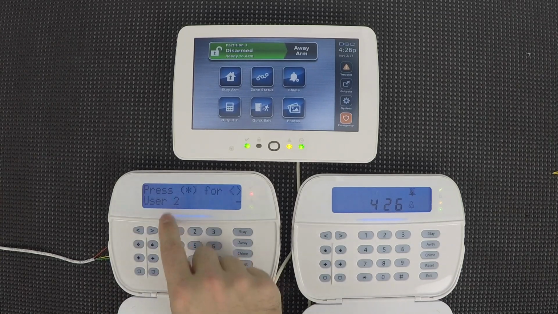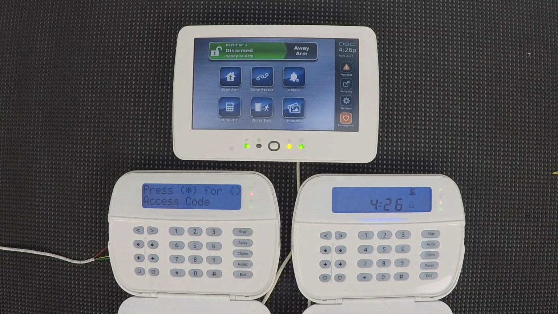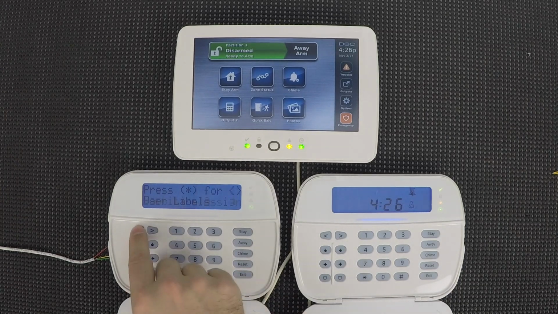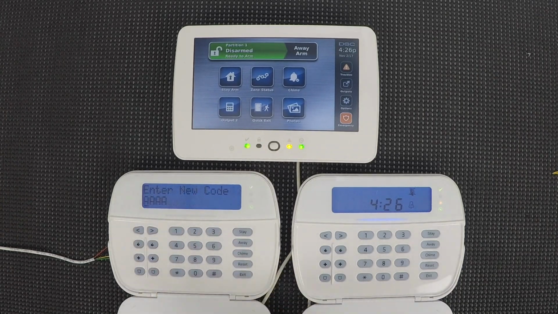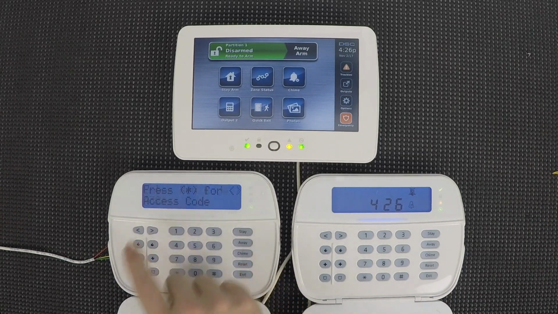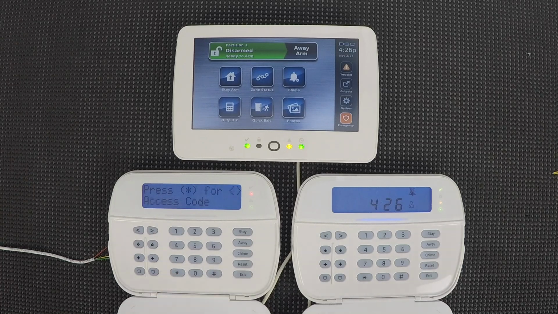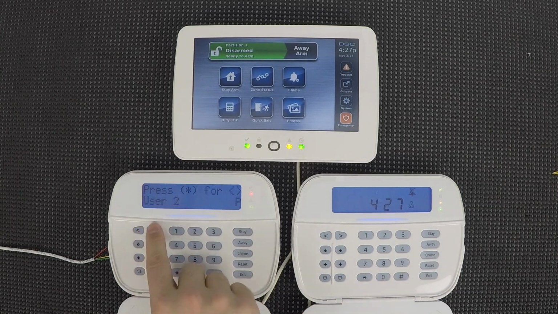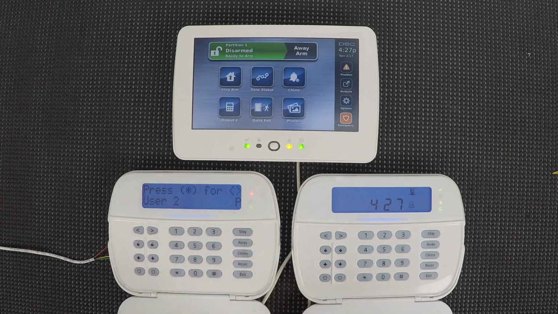And then to go into user 2, you just hit star, and then again there's different options to program the access code. Hit star on access code, and we'll just type in 4321. You can see the access code there. If you weren't sure what you programmed on an access code, you could just hit star on that and see what you programmed, make any changes as necessary. And once we go back, of course, you can see the P for user 2 means program. It's pretty intuitive, not too difficult.